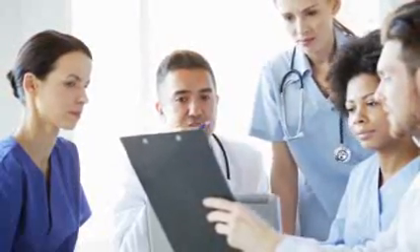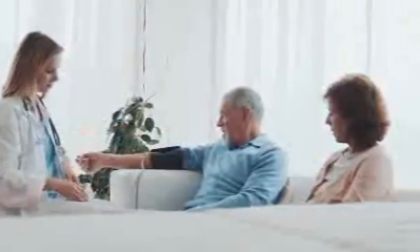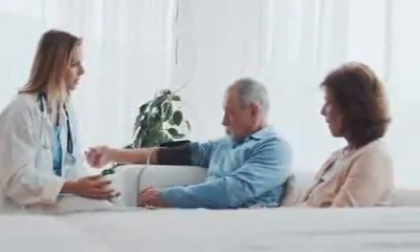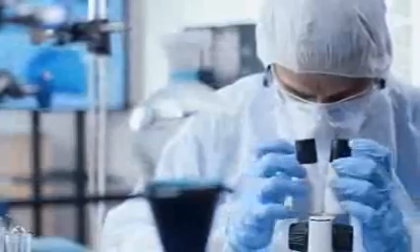HIPAA privacy rules allow the use and disclosure of protected health information without an individual's authorization for the following purposes or situations: to the individual or their authorized representative, for treatment, payment, or healthcare operations, when the individual has the opportunity to agree or object, such as when a patient brings another person into the exam room for their office visit, incidental to an otherwise permitted use, and for purposes of research or public health. Generally, a covered entity may not use or disclose protected health information for purposes other than treatment, payment, and healthcare operations without the patient's written authorization.